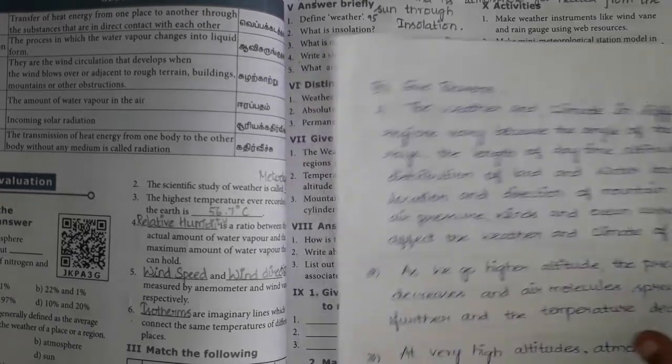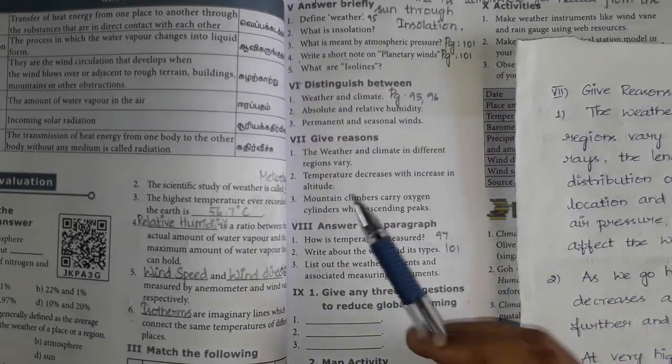Second one, temperature decreases with increase in altitude.